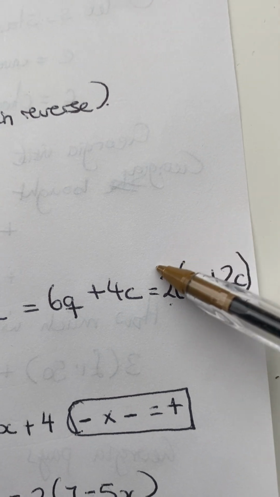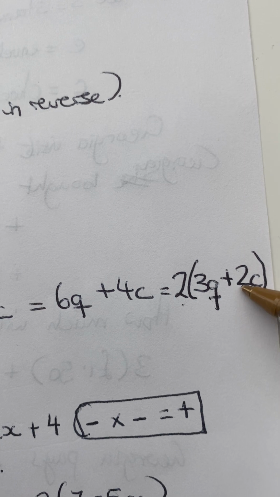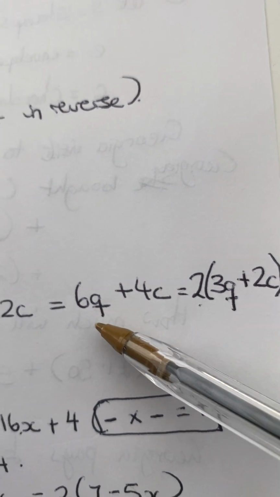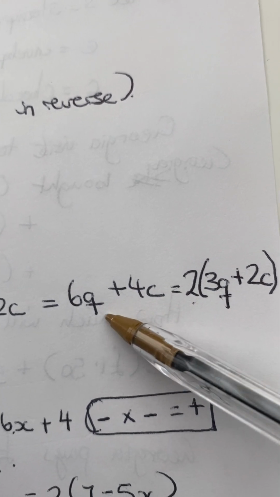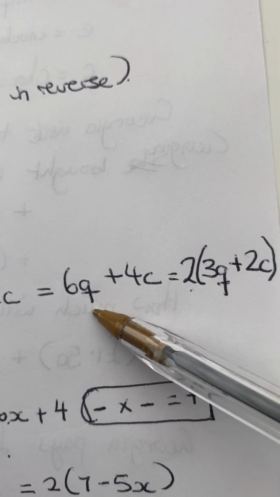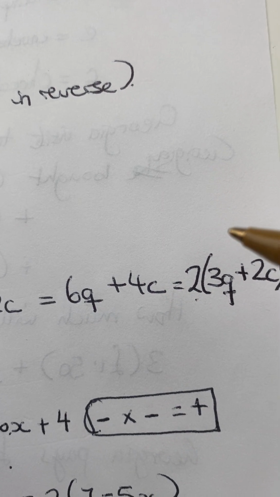So if they give you this question and ask you to expand, they are asking you to come this way. Here you can't add Q and C. I've explained in an earlier video, you cannot add them because we don't know what Q is, and we don't know what C is, and we don't know the value.